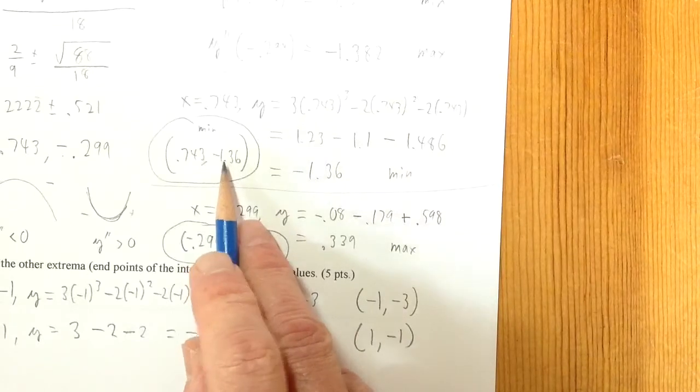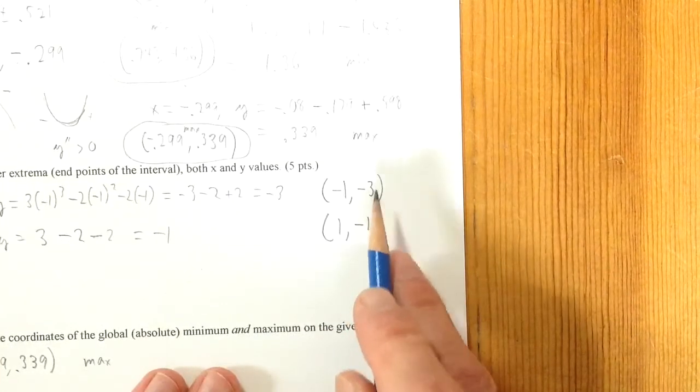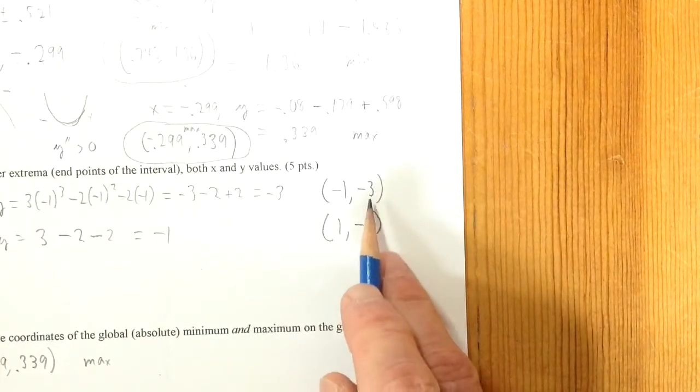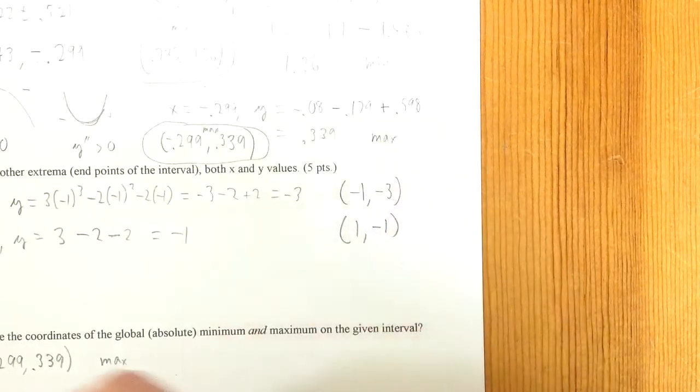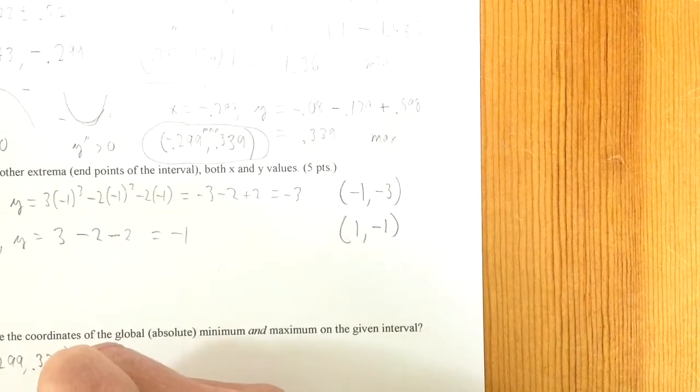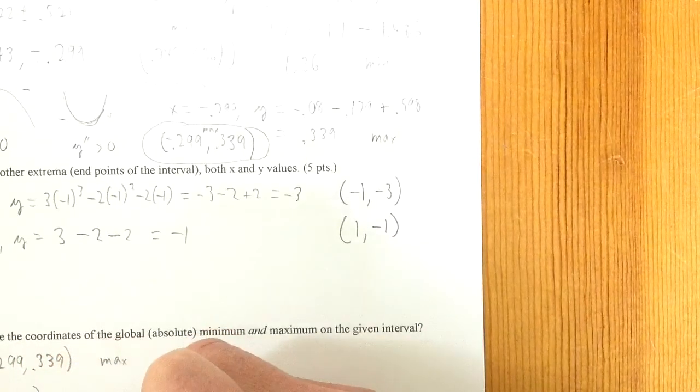And then the global minimum, what's the most negative? Here we have negative 1.36, negative 1, negative 3. This is the most negative. So it's one of the endpoints, but that's okay. So the smallest, most negative point is this one. That's the global minimum, because it's the overall minimum on our graph.